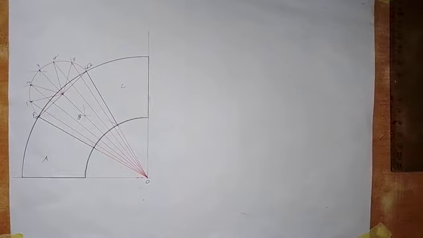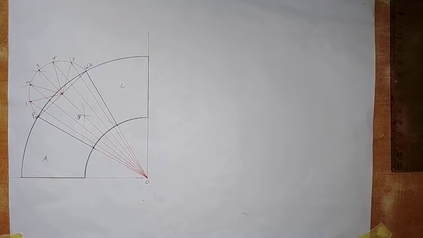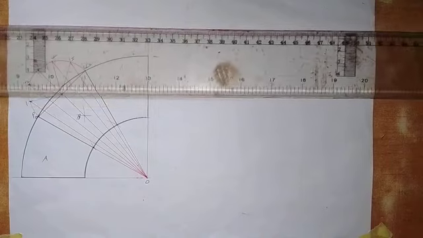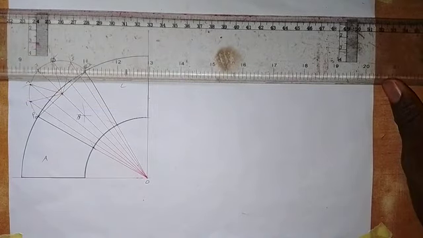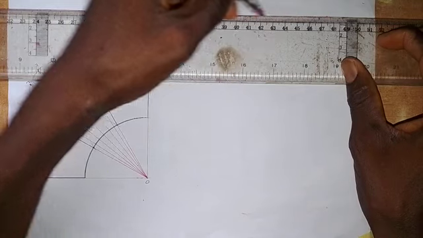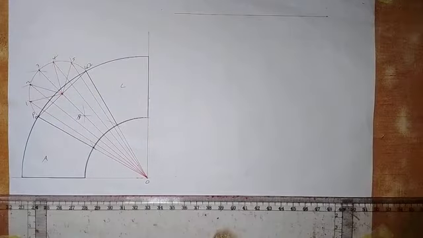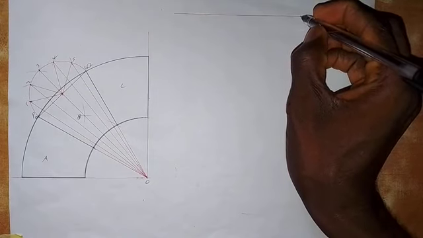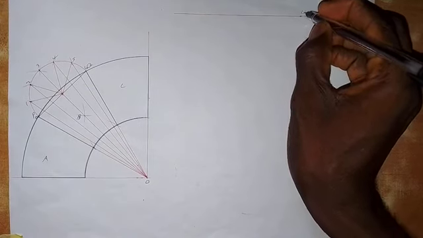Alright, so we have this. So the next thing that we are going to do is to carry out the surface development. That's the next thing that we are going to do. So it's very simple. What we need to do now is, come up like this. So here I'm going to draw a horizontal line. Okay, so I will be taking this point here. So this point here is going to serve as point O here.